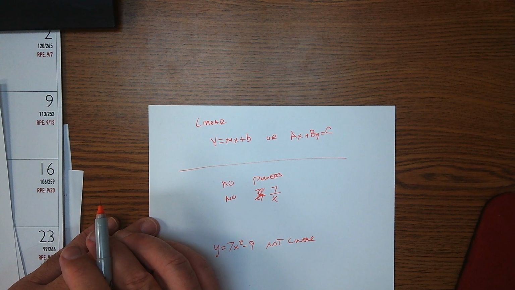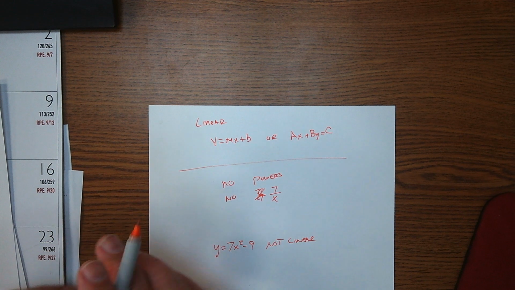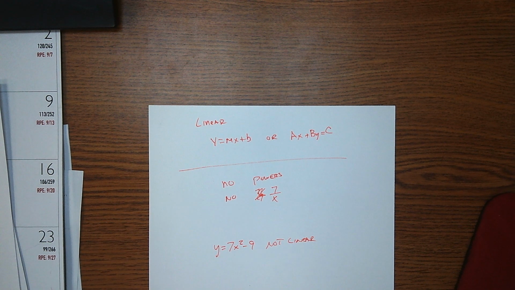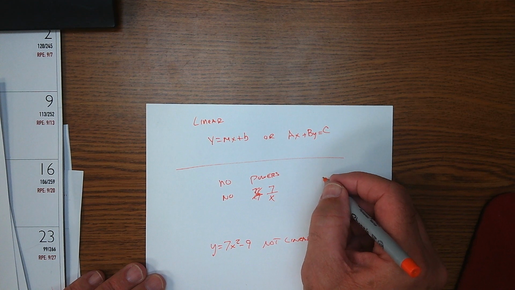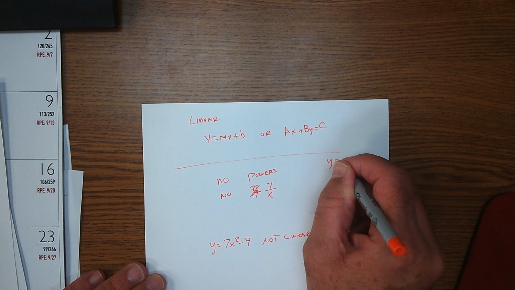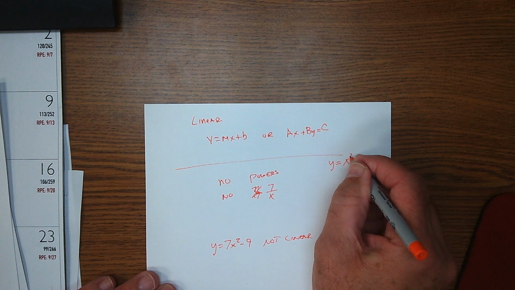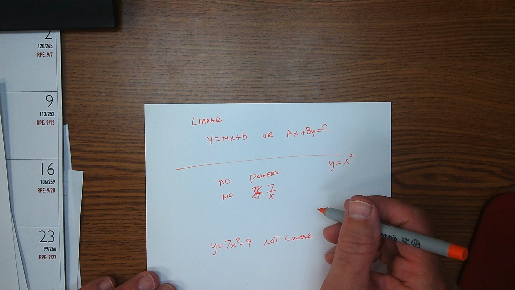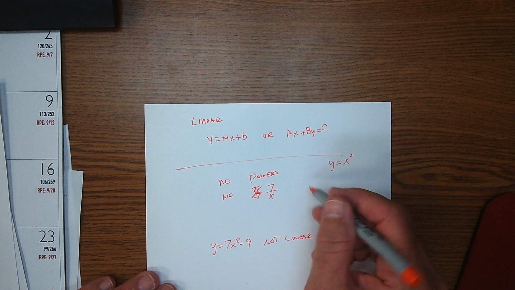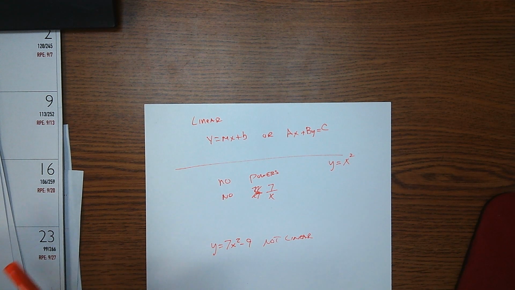If you're not sure, graph it. If it comes up a line, it's linear. If it's not a line, it's not linear. No powers are allowed. If I have y equals x, that's linear, because it looks like this. Then you throw a power there, and it's not linear anymore. So no powers allowed at all. Linear has to have this right here only. All right, go to work.